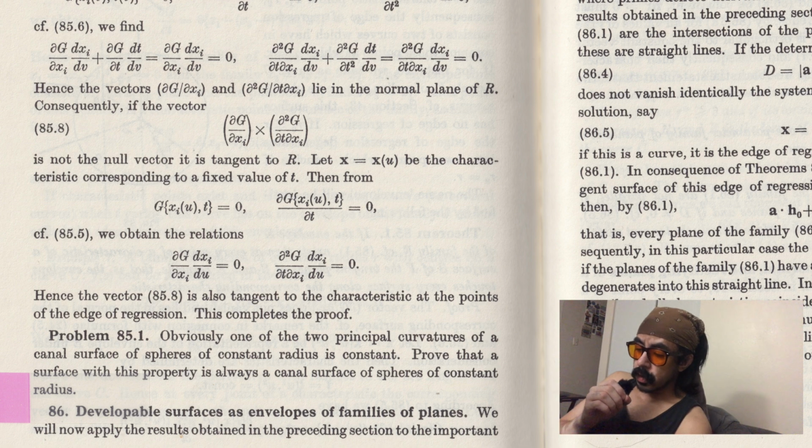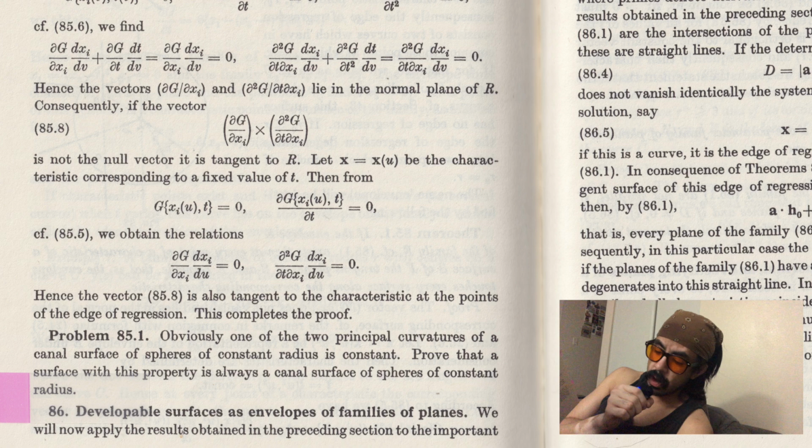Let the vector x with a parametric representation in terms of u be the characteristic corresponding to a fixed value of t. Then, from g in terms of xi, specifically in terms of u, and t equal to 0, and partial g partial t for the same formulation of g is also equal to 0, again referring back to expression 85.5 read previously, we obtain the relations where we have partial g partial xi then times dxi du equals 0, and partial squared g partial t partial xi then times dxi du equals 0.